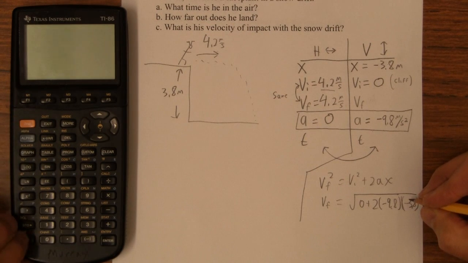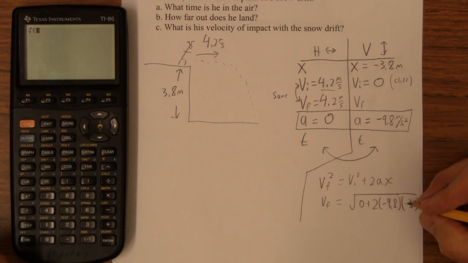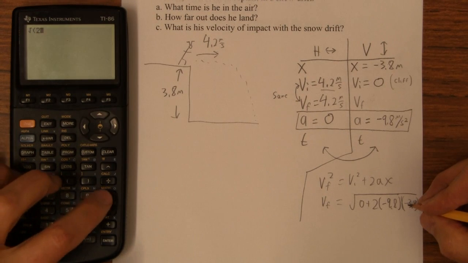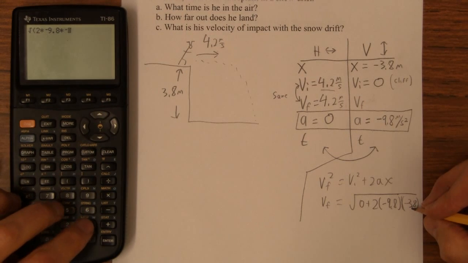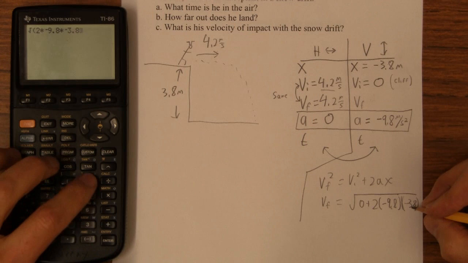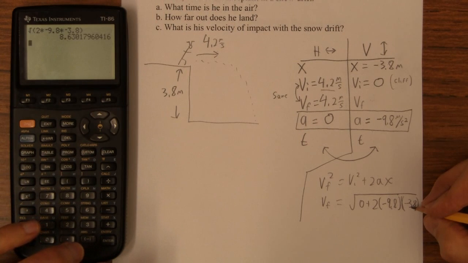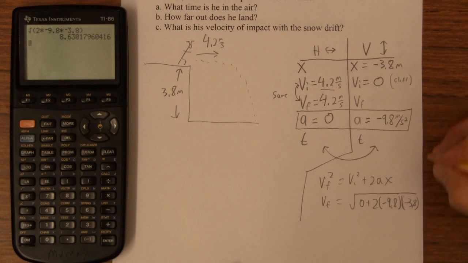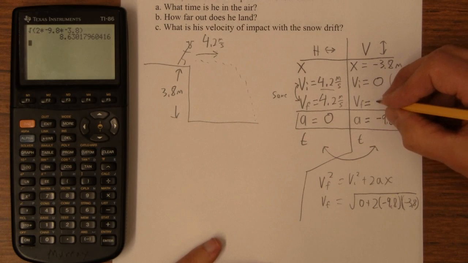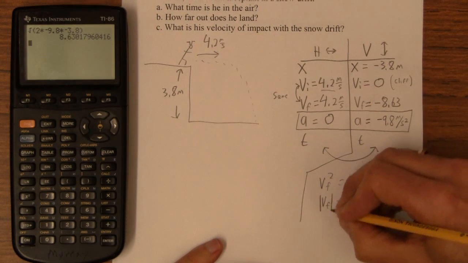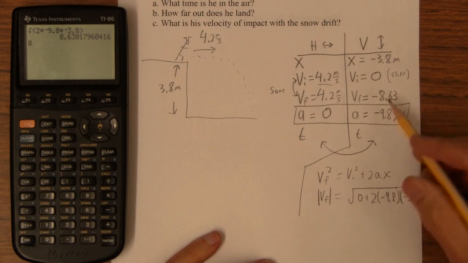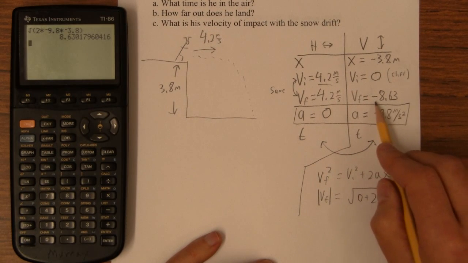Okay, so let's see, second. I'm hoping you can solve linear kinematics problems. Okay, so 2 times negative 9.8 times negative 3.8. We could leave both those minus signs off. We just can't leave one of them off. Okay, I'm getting 8.63 meters per second. I'm going to say that it's negative 8.63. Remember, it's the absolute value of VF, right? So I'm going to make it negative because I know he's moving downward.